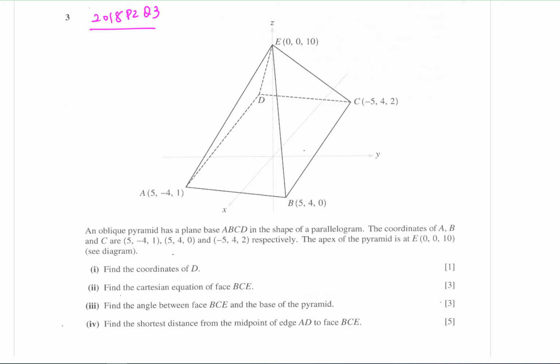Now, an oblique pyramid has a plane base ABCD in the shape of a parallelogram. Very important, you need to be very clear. When it is a parallelogram, square or rectangle, opposite sides are equal. But when we look at vectors, we call them equal vectors. So here we can use the equality of vectors concept. Remember, for a trapezium you can't do that, because opposite sides need not be equal, therefore the vectors are not equal. They may be parallel for one side, but here we're looking at a parallelogram.